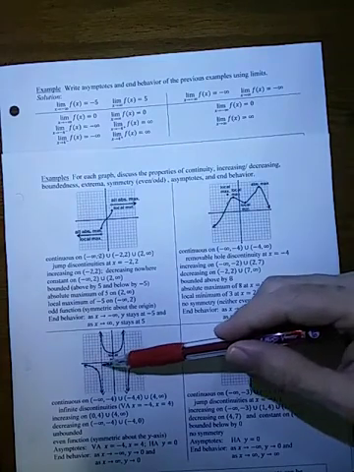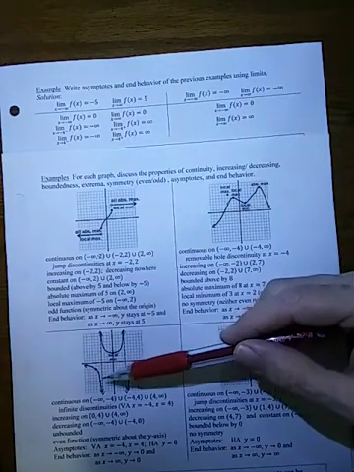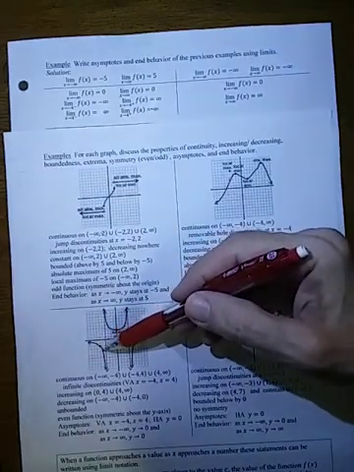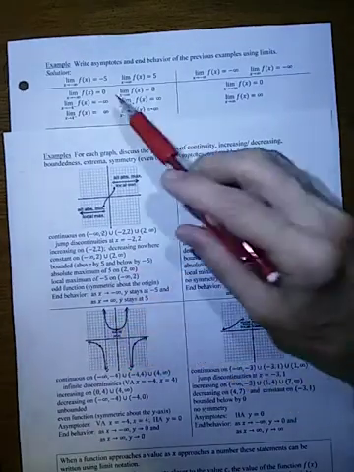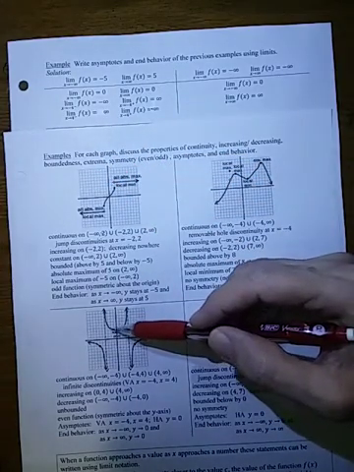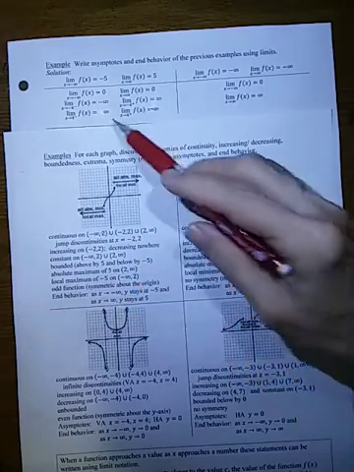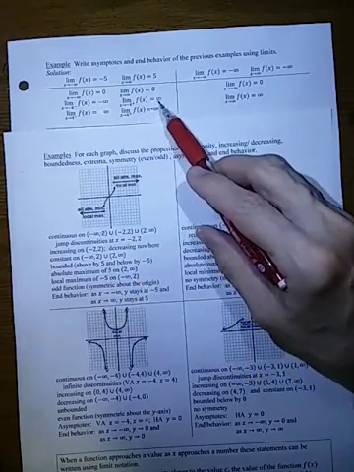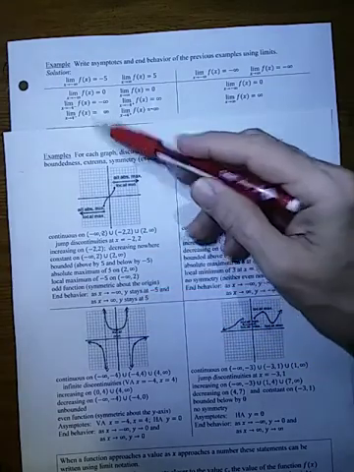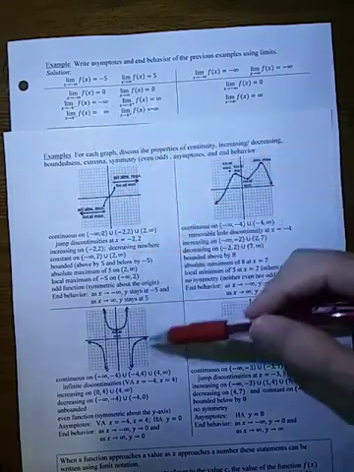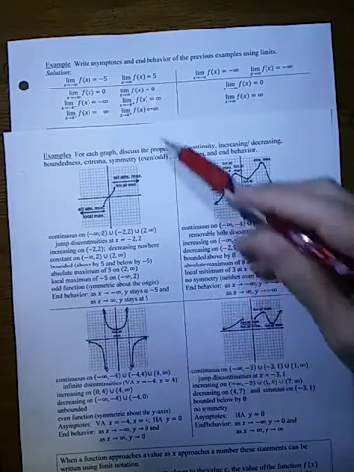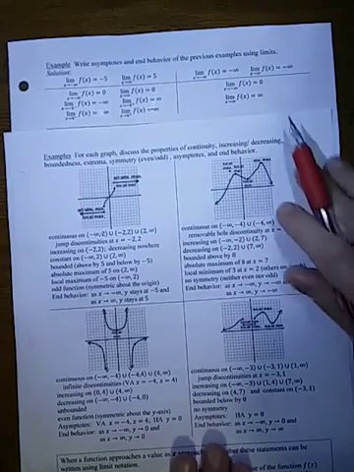And then when there are vertical asymptotes, there were also limits. As we go to minus 4 from the left side, it decreases without bound, so it goes to minus infinity. As we go to 4 from the left side, it goes up to plus infinity. And as we go to 4 from the right side, it goes down to minus infinity.